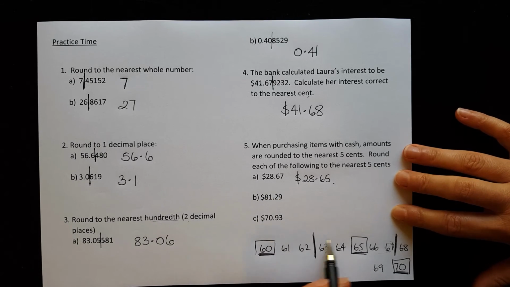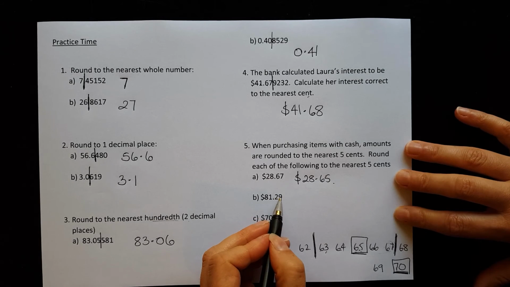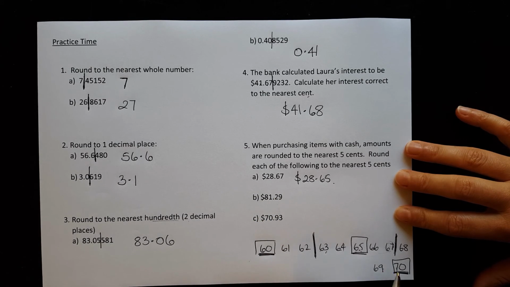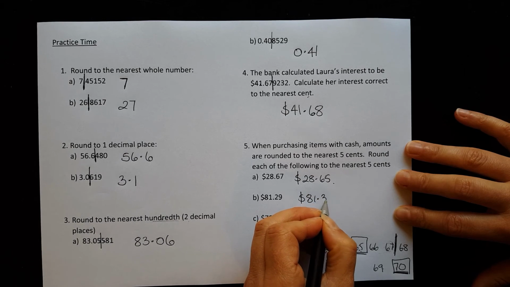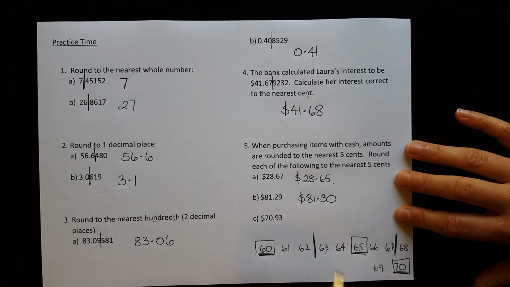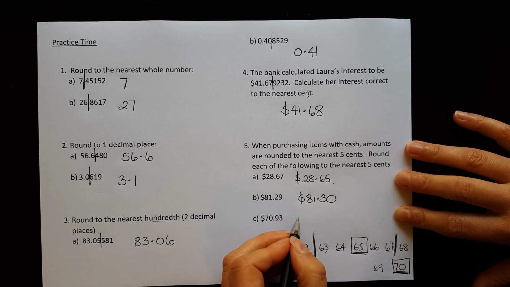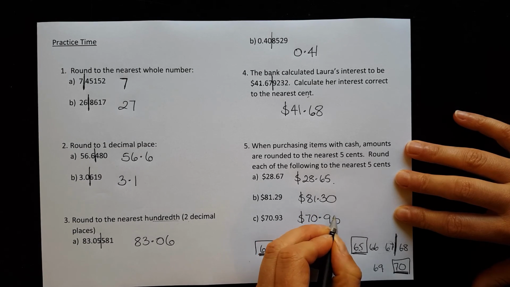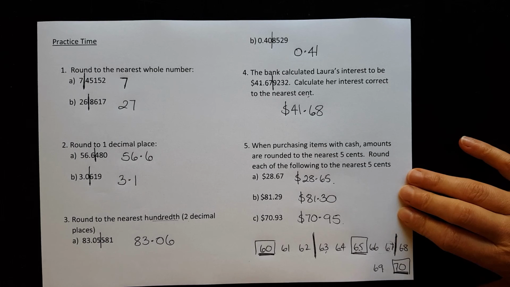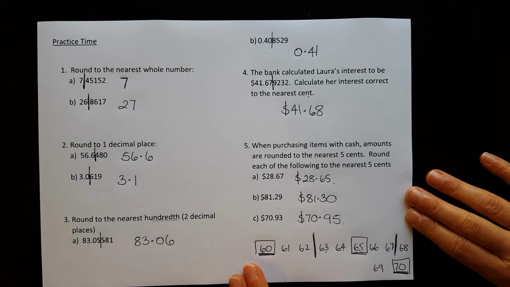$81.29. Okay, so if you're thinking about this but in the 20s, you'd know 29 would be right up the end. It would have to round up to be 30 cents. $81.30. $70.93. The 3 is going to round to the 5, so it's going to be $70.95.